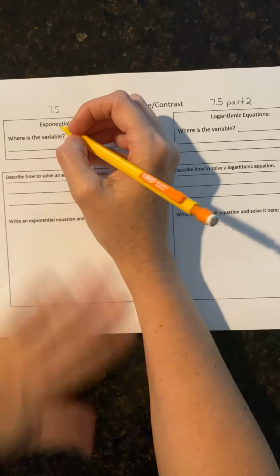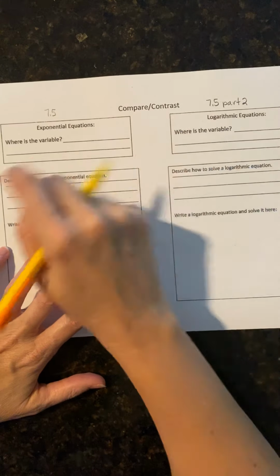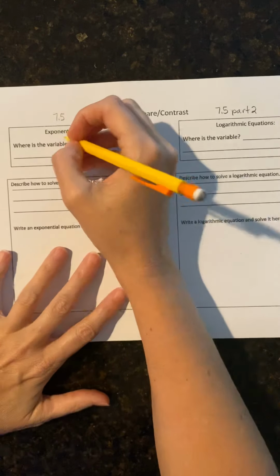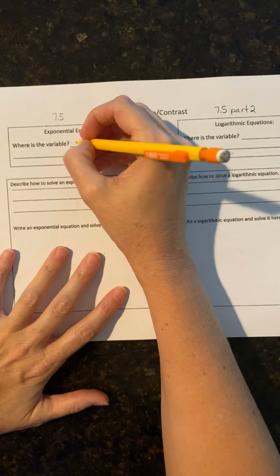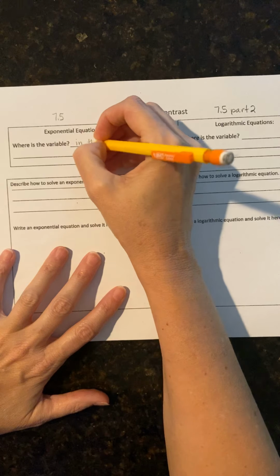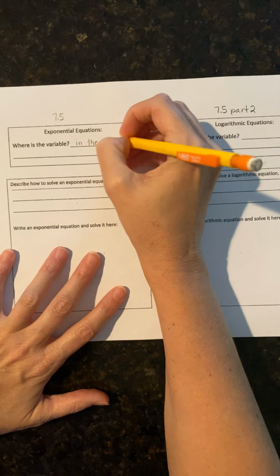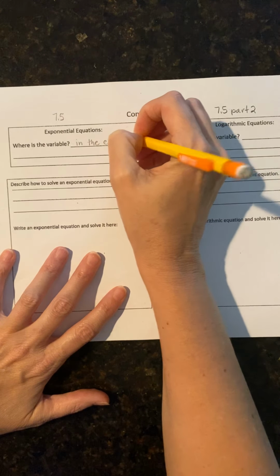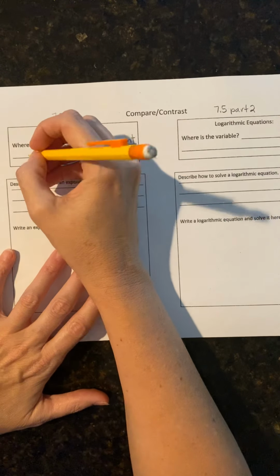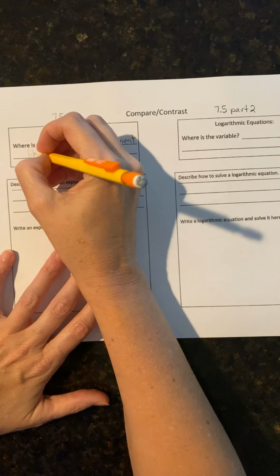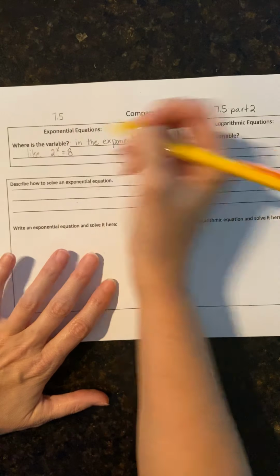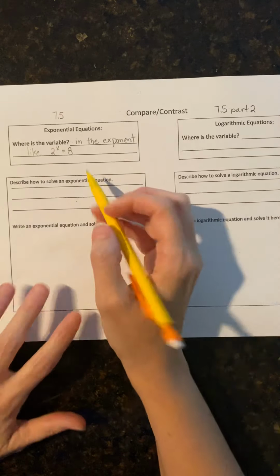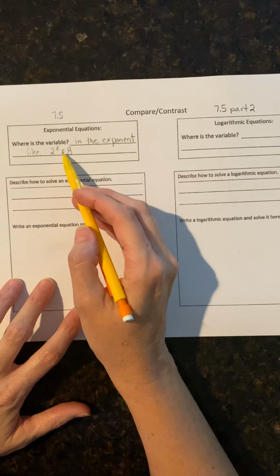Okay, so the question is to compare them. Where is the variable in each of the types of equations? Well, in an exponential equation, the reason it's named that is because the variable is in the exponent. And you can either describe that a little more or you can give a little example like 2 to the x equals 8, like that. So it's in an exponent like this case.